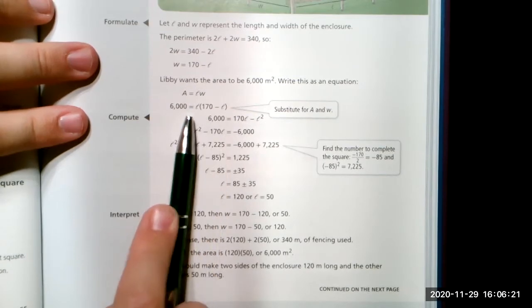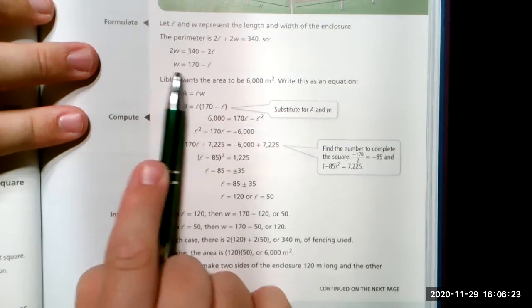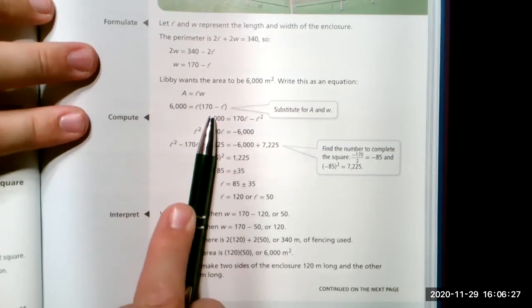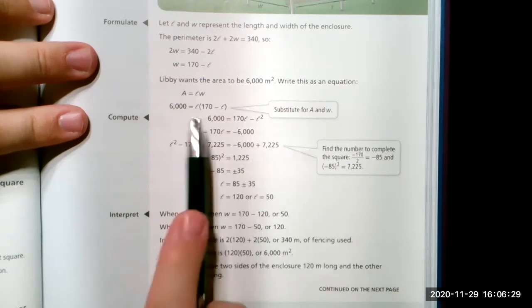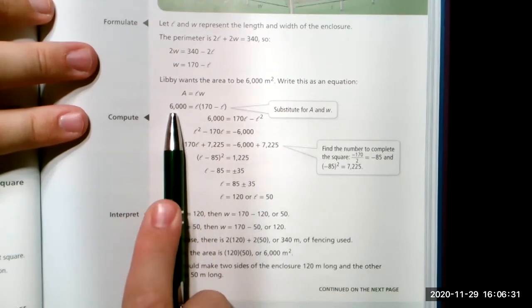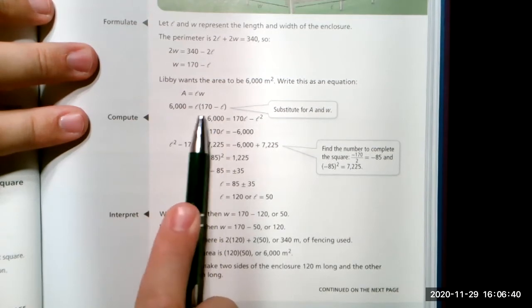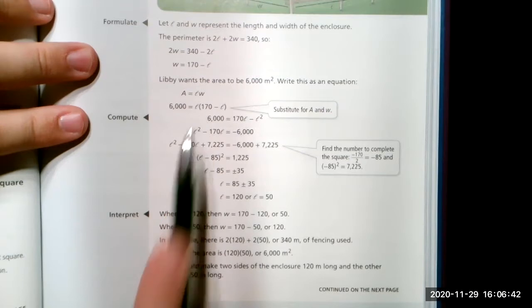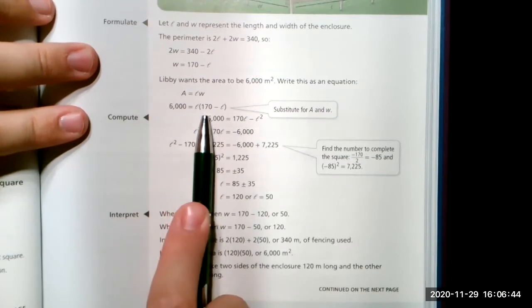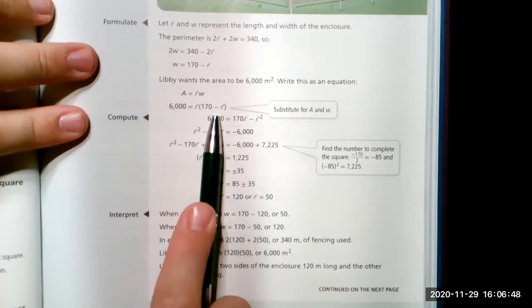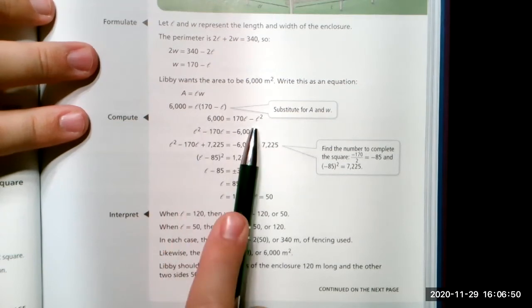So just using algebra, we could rewrite these equations and manipulate them to use the information that's going to allow us to solve this equation. So now we're at 6,000 because that's the area that she wants. That's what they said back in the instructions: 6,000 square meters equals length times, again, that's my width, 170 minus L. If I distribute the L, L times 170 is 170L. L times negative L is negative L squared.